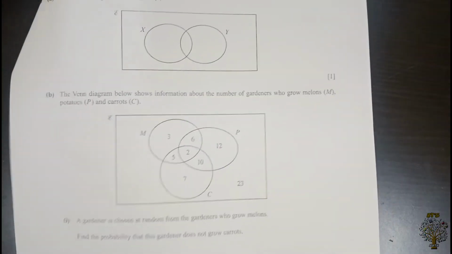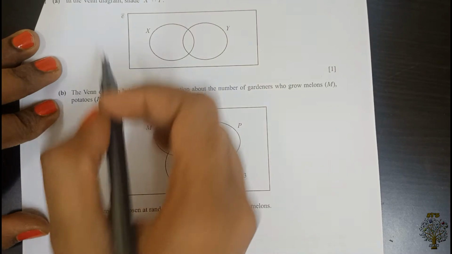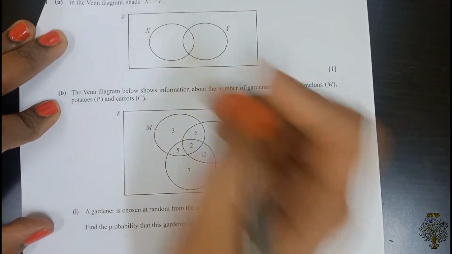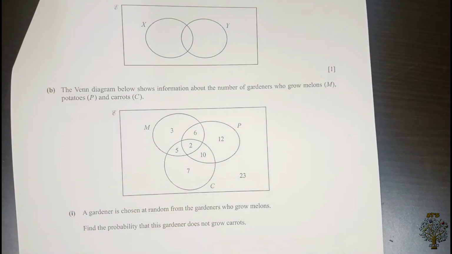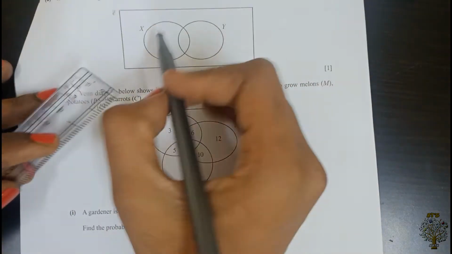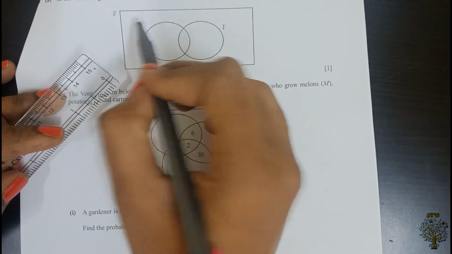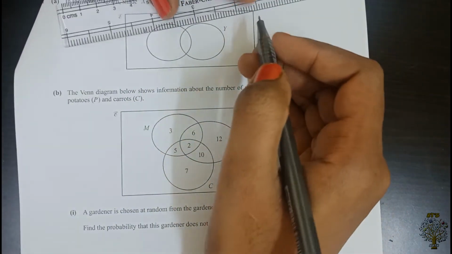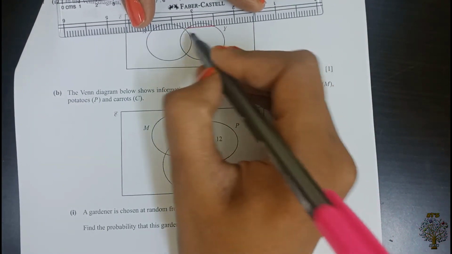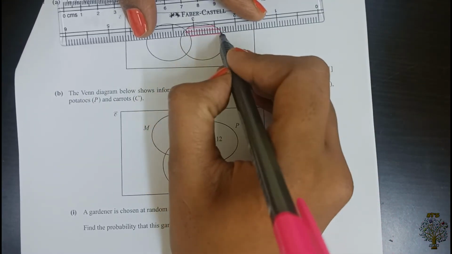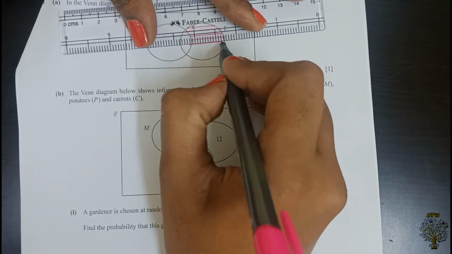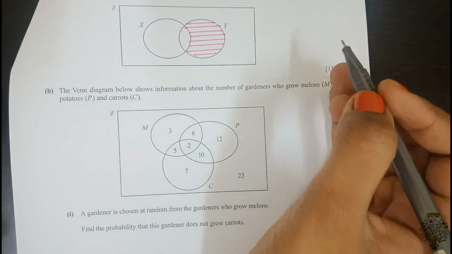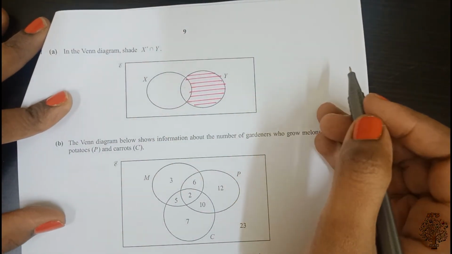Continuing with the next sum, you have a Venn diagram here. In the diagram, shade X dash intersection Y. You know the meaning of X dash. X dash means excluding this X alone, all other regions that intersect with Y. That means just the region which has X dash and Y. This will be that required region. Okay, this is your X dash intersection Y.